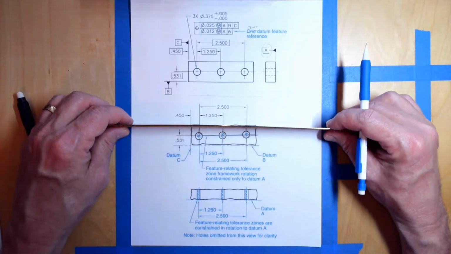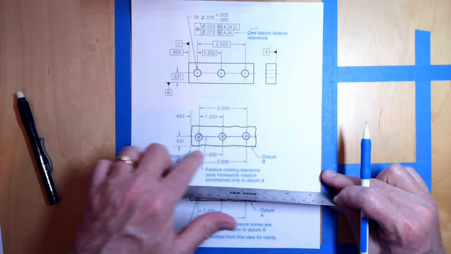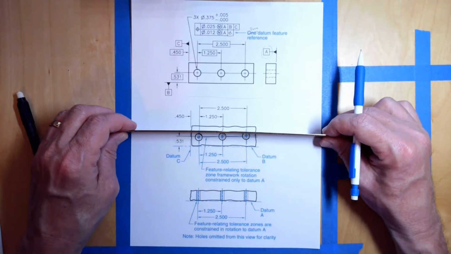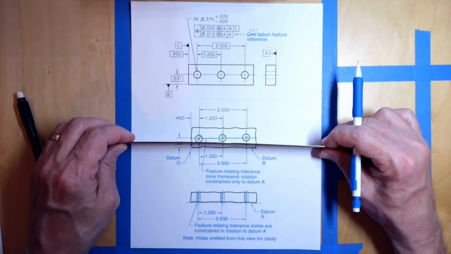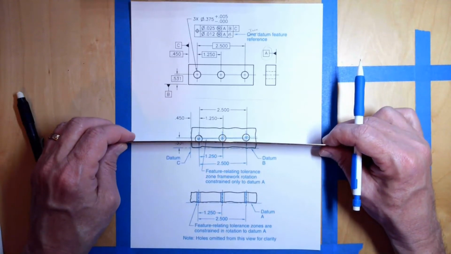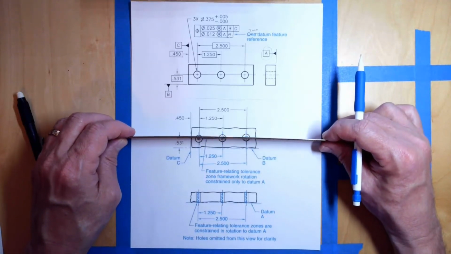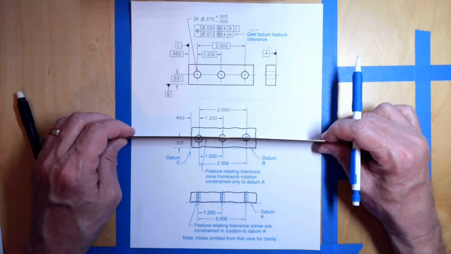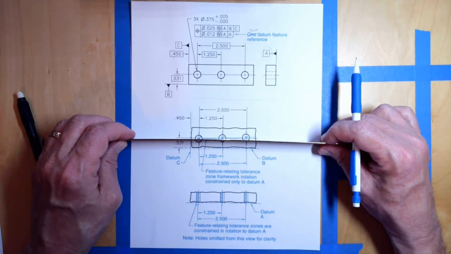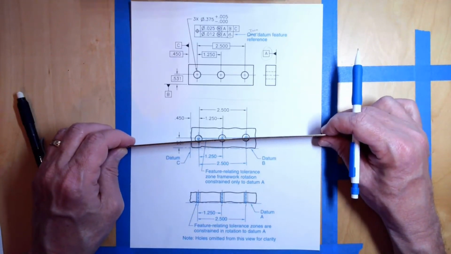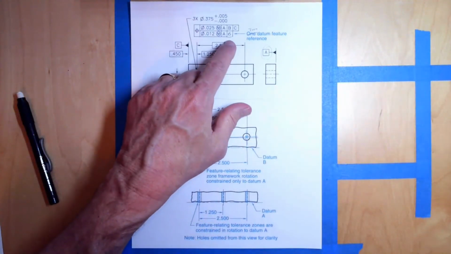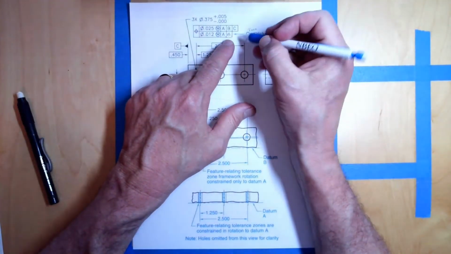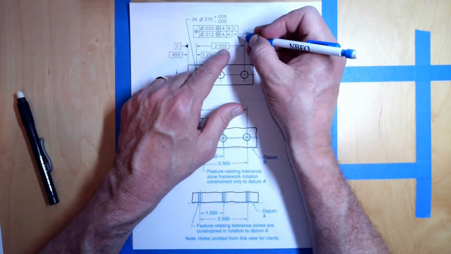Relative to B, it must remain parallel to B. Remember, this is B right here. So the tolerance zones must move so that they maintain their parallelism to B. They can be up here, they can be down here a little bit, but they cannot twist like this. So that's when we repeat B, the secondary datum.